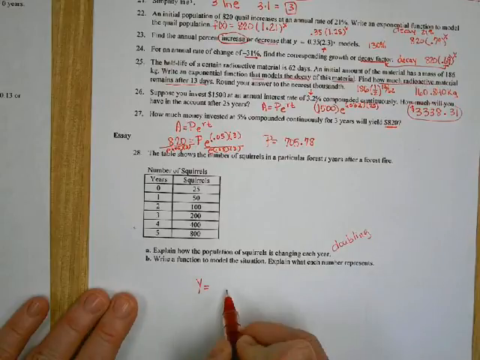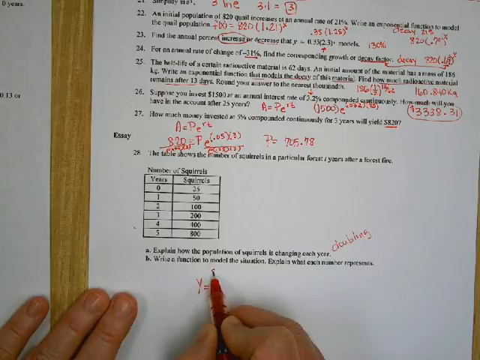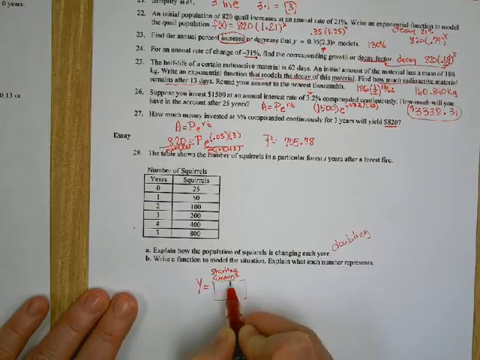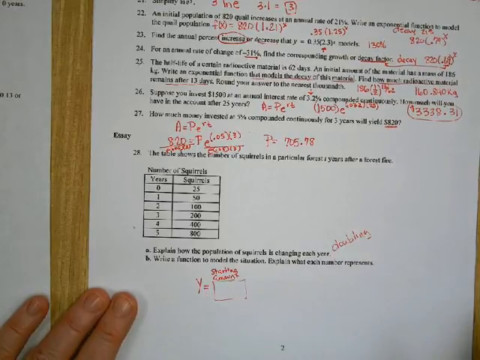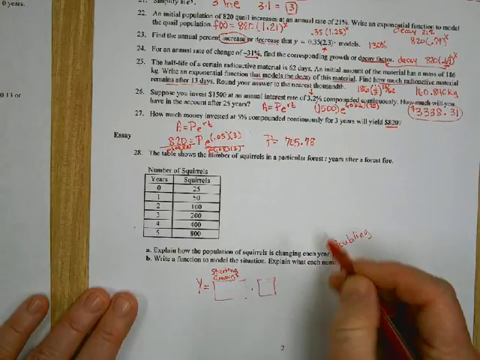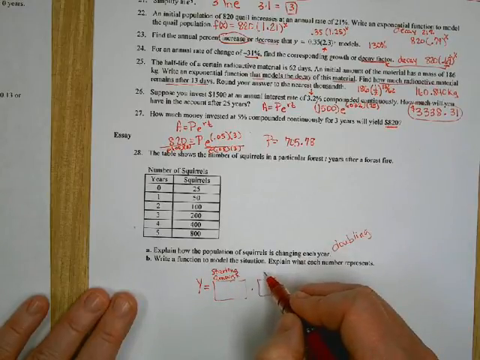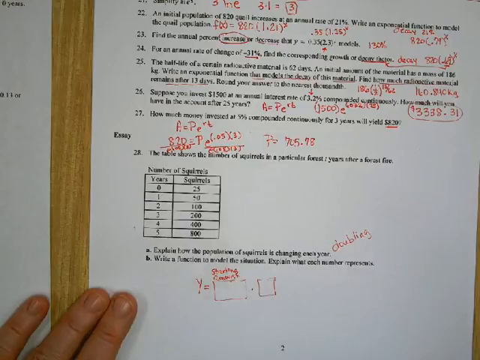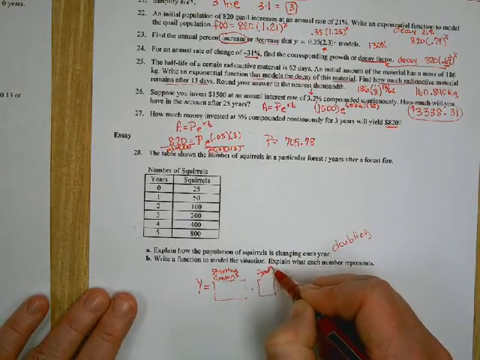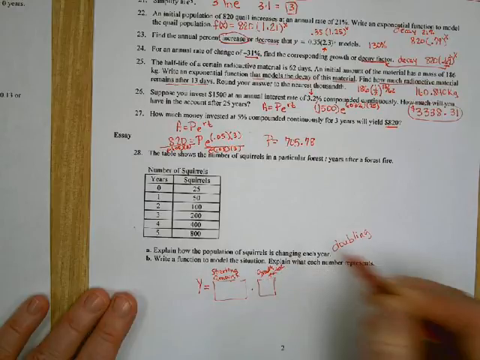You need the starting amount times. We don't want to call it a rate because that indicates linear. It's called a growth factor. And your exponent is time. So how many did we start with? At the beginning of this story or chart, how many animals did we have? 25.